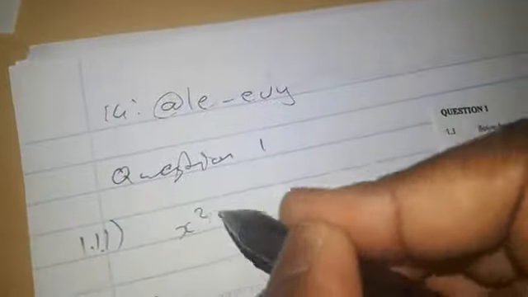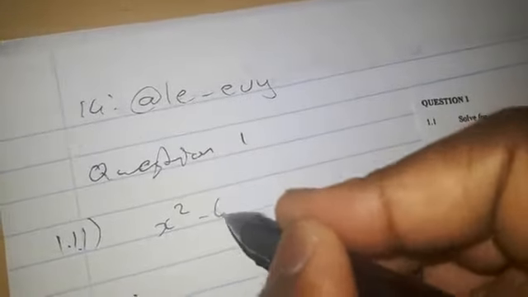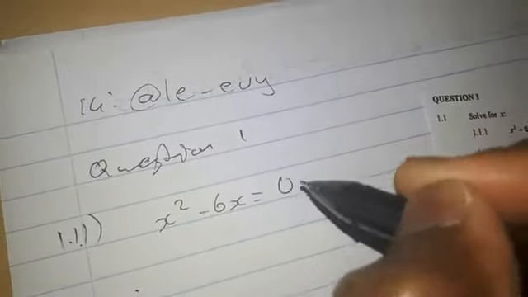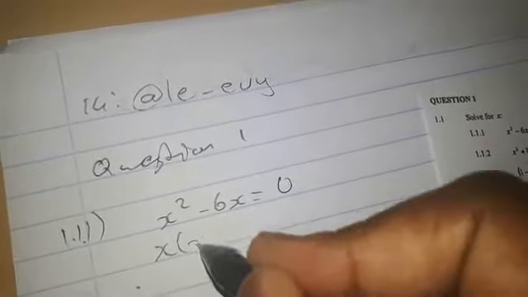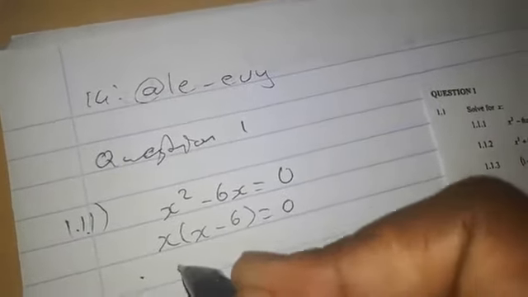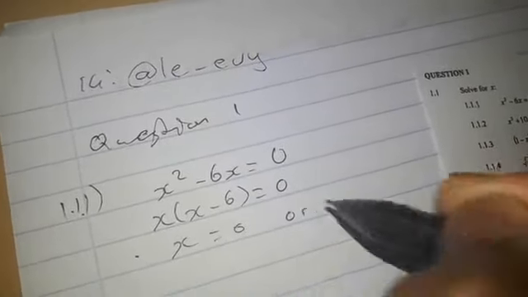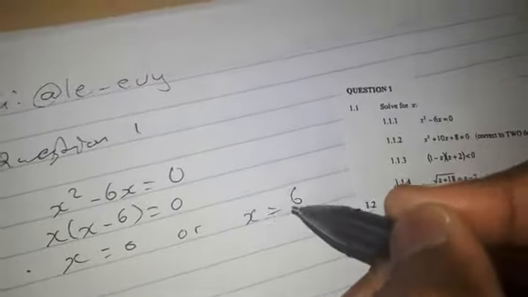1.1.1, 2 marks. So here we have x squared minus 6x. I mean, that was very nice of them to give such a question. But anyways, here we are. x is equal to 0 or x is equal to positive 6.